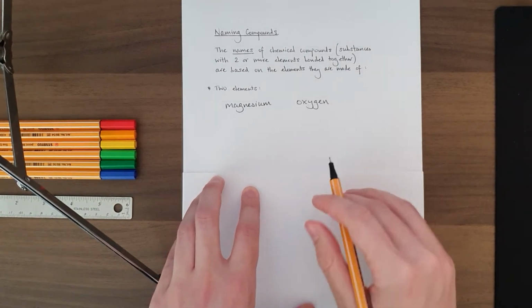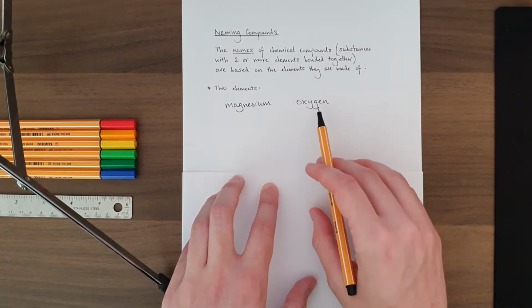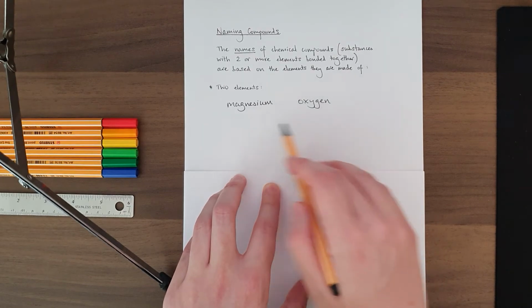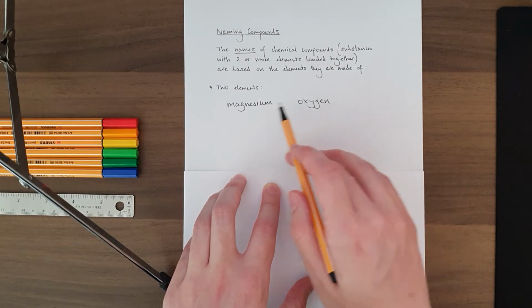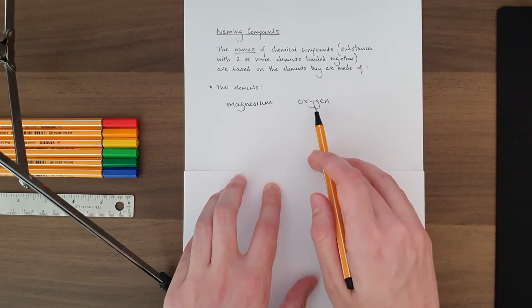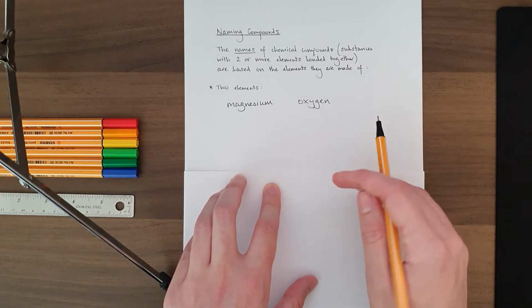It's a very common reaction, and we've probably just burned the magnesium in air and it's reacted with the oxygen in the air, in the atmosphere. Now what we've made then is something where magnesium has bonded to the oxygen. It's made a compound out of these two elements. But we can't just call it magnesium oxygen, because that doesn't show that a compound has been made. It doesn't show that a change has happened.